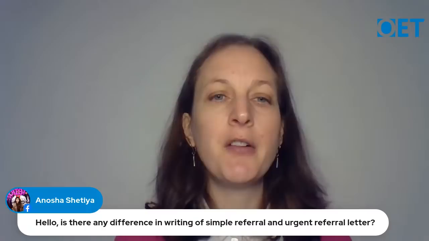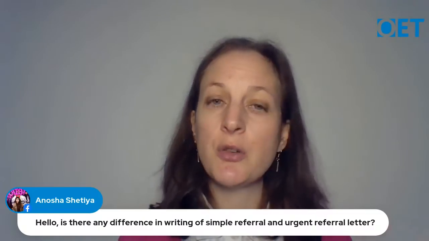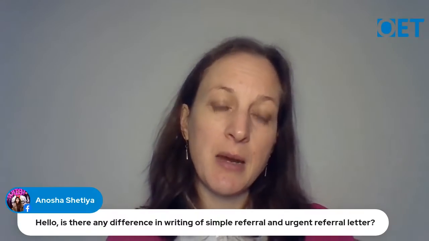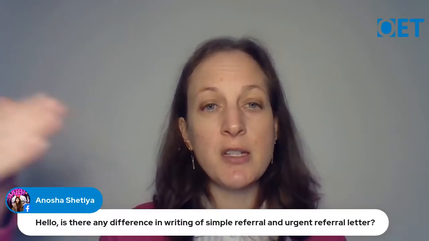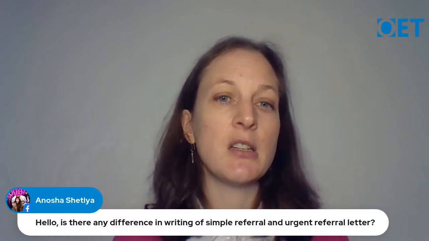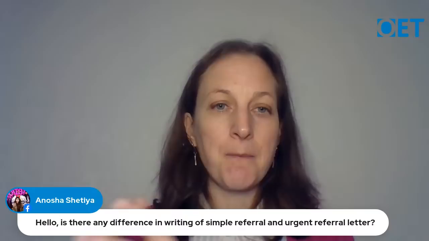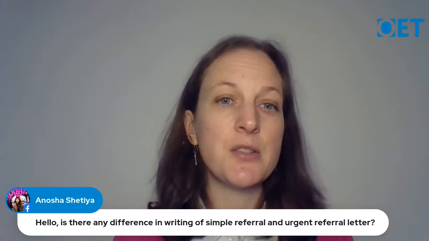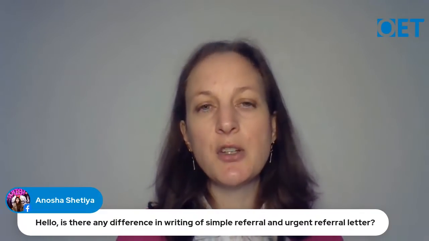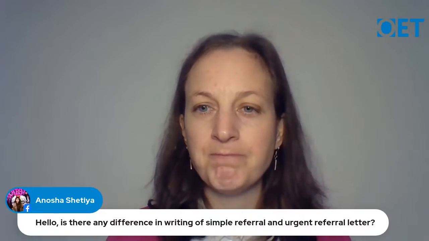For a simple referral letter, there are a couple of different ways you can organize the information. You could organize it chronologically, so starting from the historical information up to the present day, or you could organize it thematically based on types of information. For example, the patient's social history in one paragraph, their medical history in another paragraph, and so forth. So how you organize the letter could be different, but the content that you would include is largely the same.